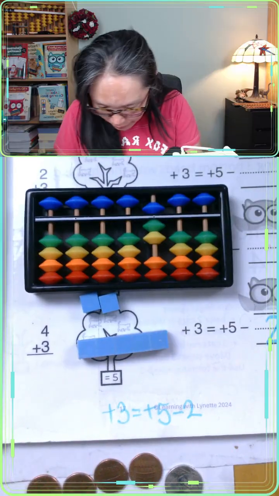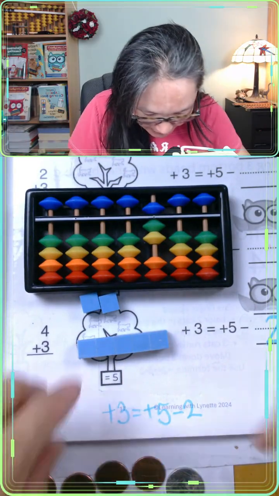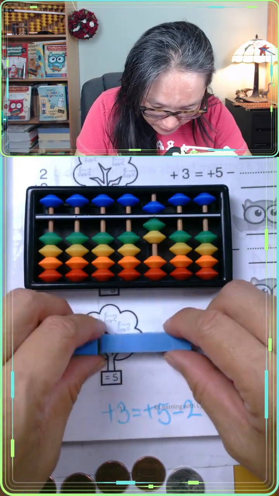I got to figure out how to put that into the book. That, and also I got to figure out how to put the money into the book too. I've been working on that.